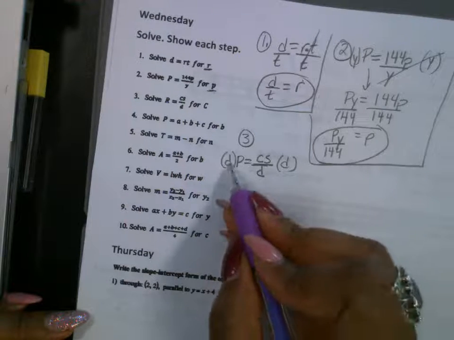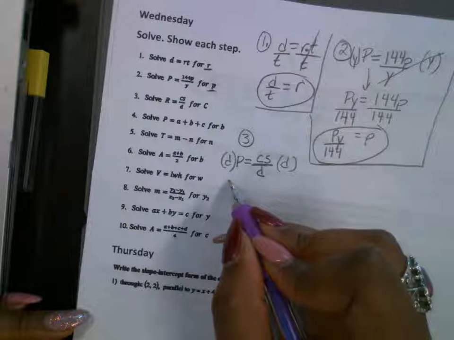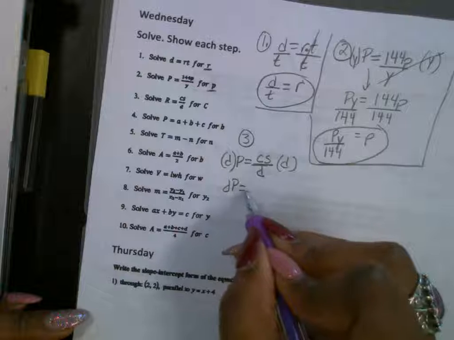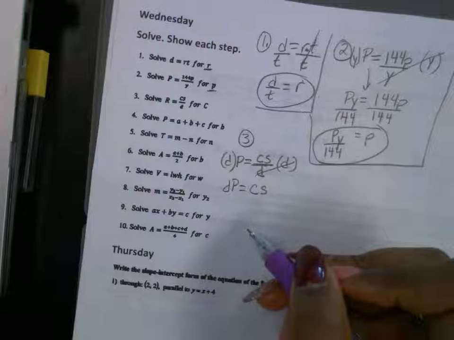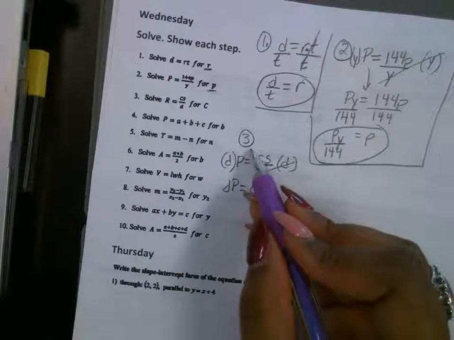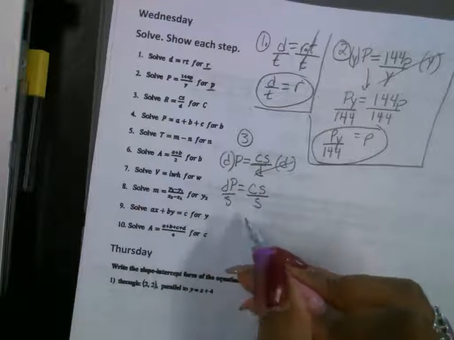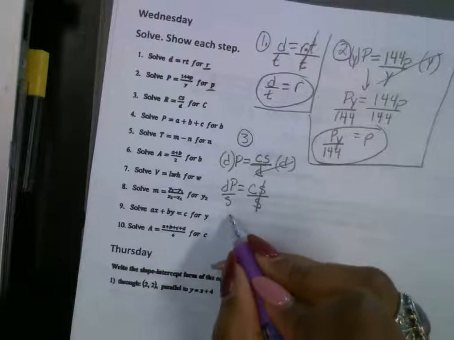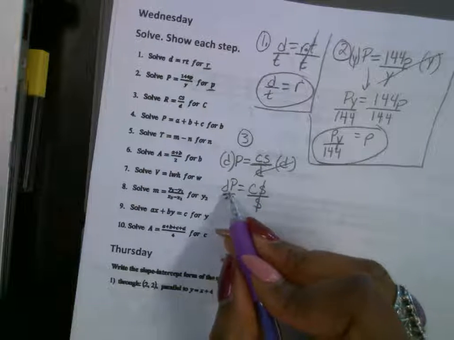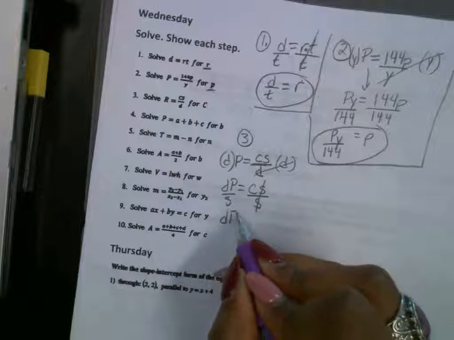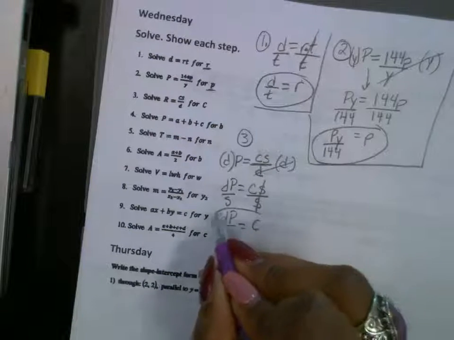Okay? D times R is DR or RD, however you want to say it. Okay, so I'm gonna put DR here. This is gone, and I'm left with C and S. So to get C by itself, remember I'm solving for C. I'm going to divide both sides by S. Got to get rid of the S. So the S is now gone, and you got DR or RD, whichever way you put it. I'm going to put it in alphabetical order, so D is going to come first. DR divided by S is equal to C. So this is what C is equal to. Okay?